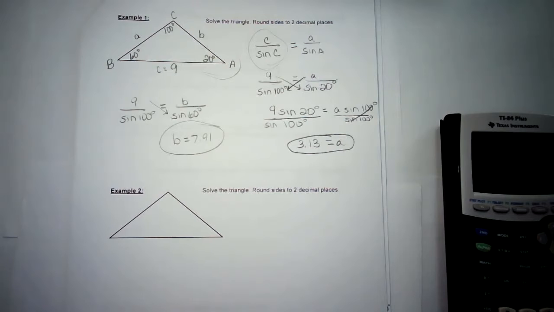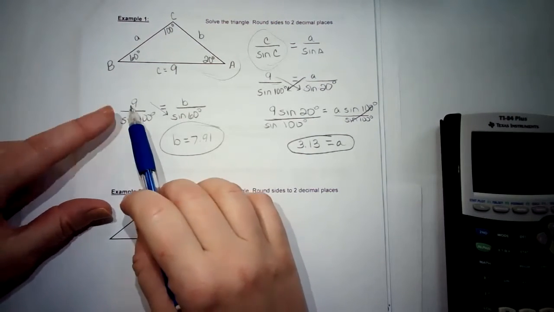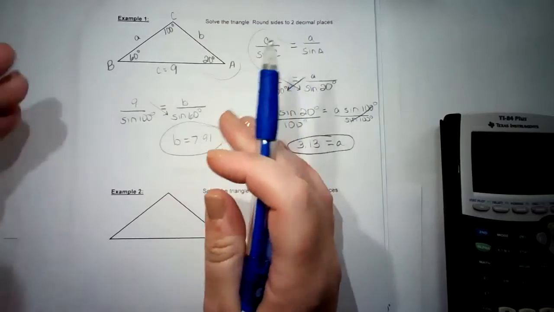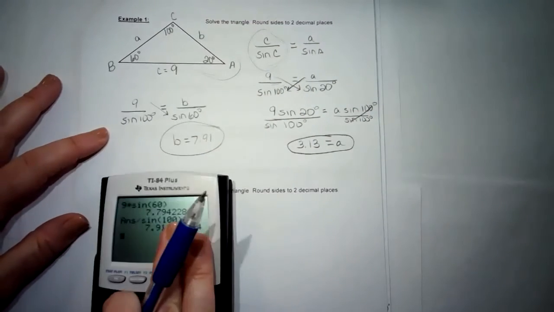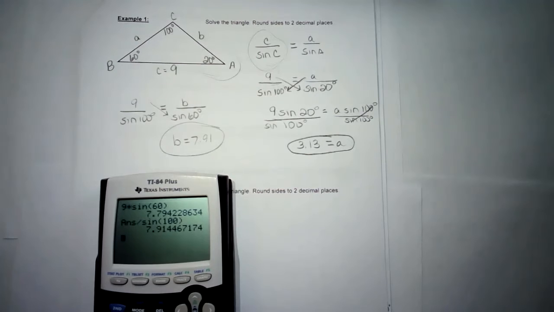If you did 9 divided by sine and B divided by 60, wouldn't it be equal? Say that one more time. Oh, you mean on this side and this side, to see if they're equal? Oh, you could do that. That's how you check it. Yeah, you could, but you created that. But you could if that makes you feel better.